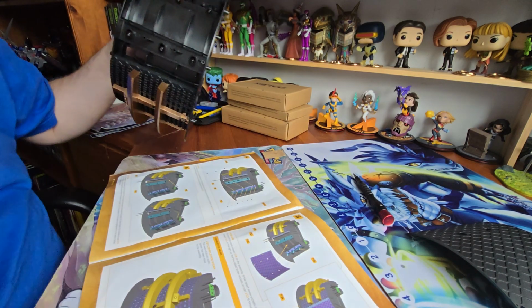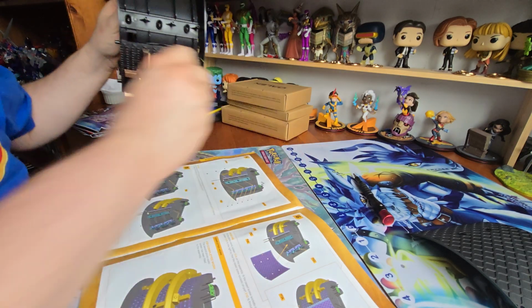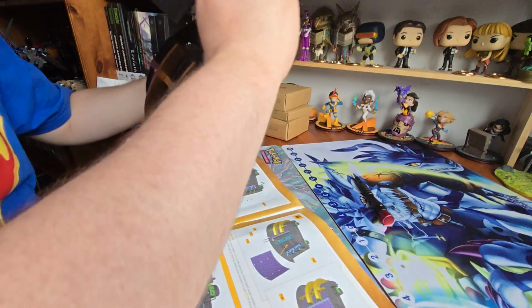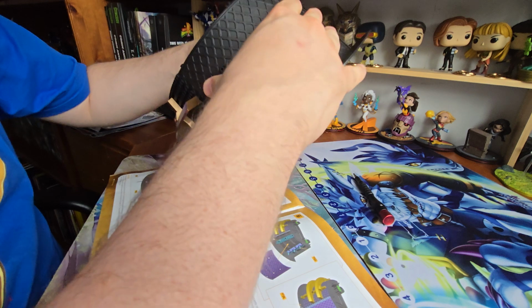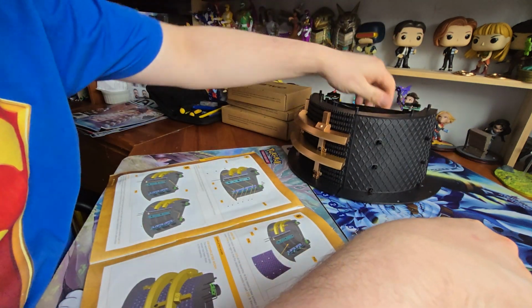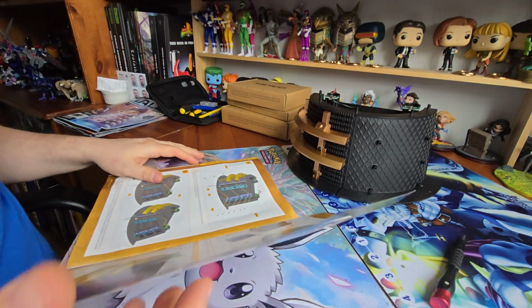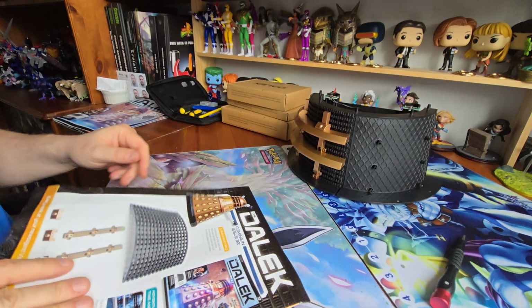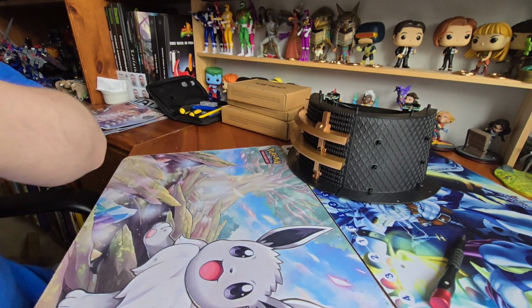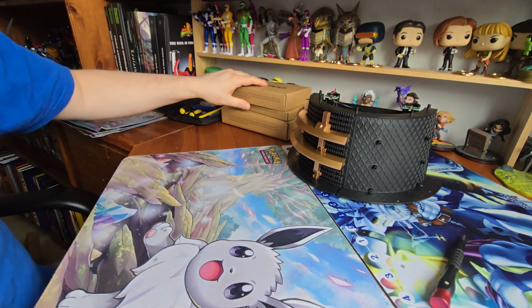Get rid of the excess screws. Toss that away. Slot that back into position. And that is that. We can then move on to issue 32.